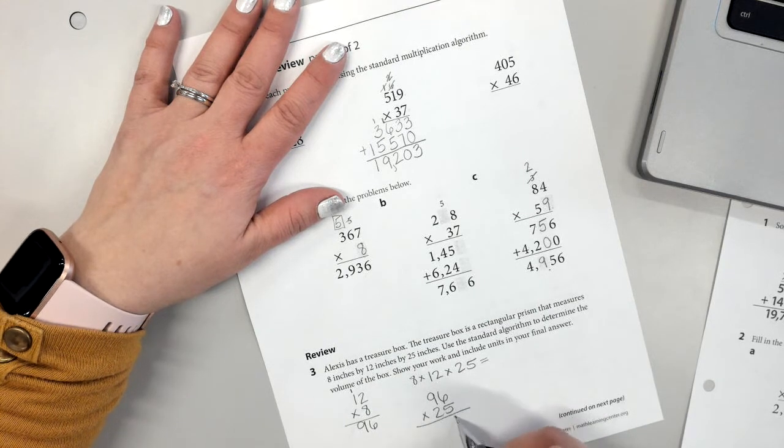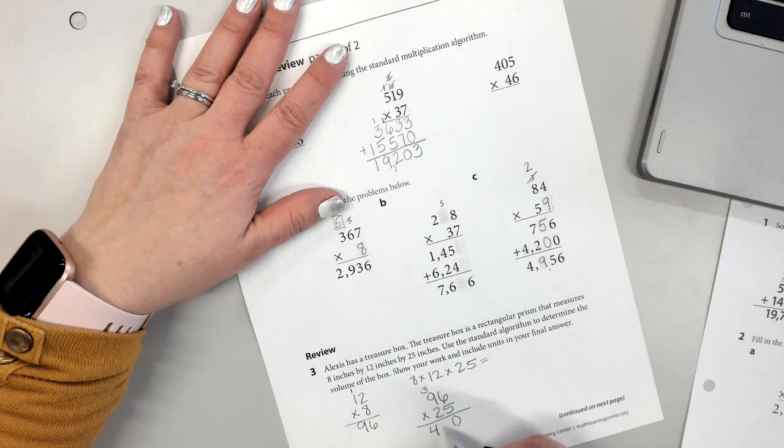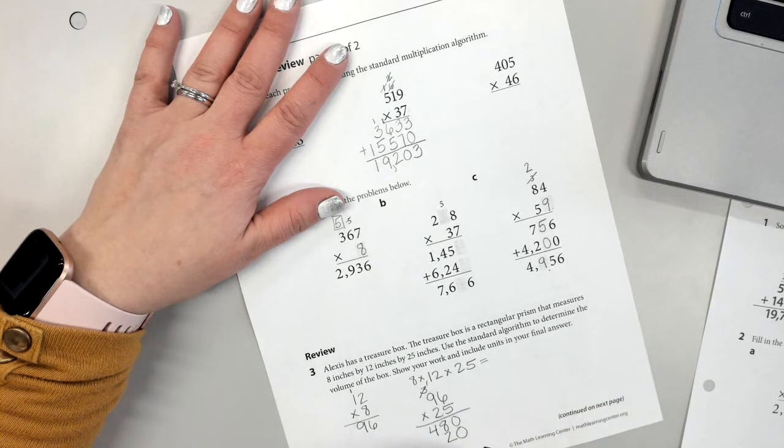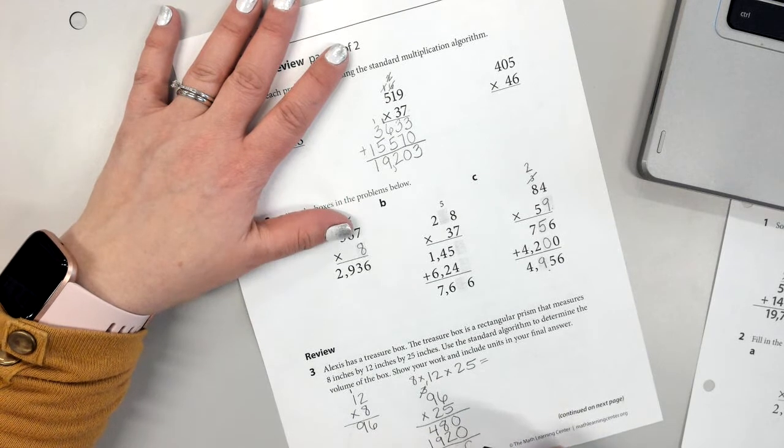5 times 6 is 30. Carry the 3. 5 times 9 is 45, 46, 47, 48. I got to put down my 0. 2 times 6 is 12. Carry the 1. 2 times 9 is 18, plus 1 is 19. So now I just add.